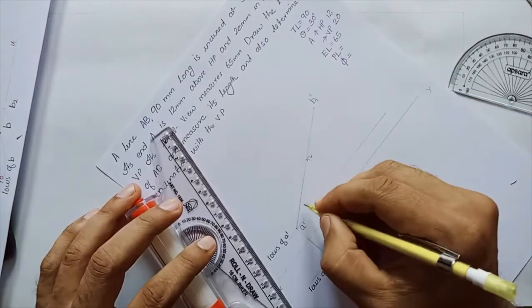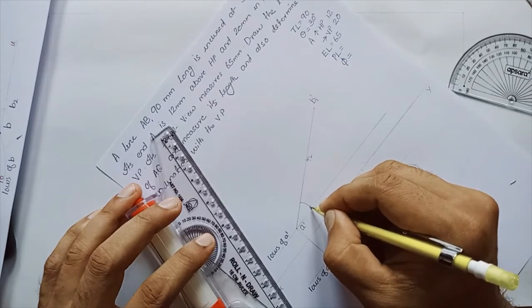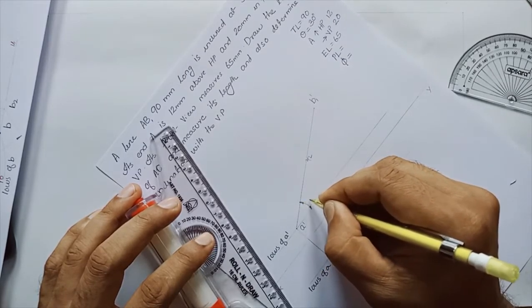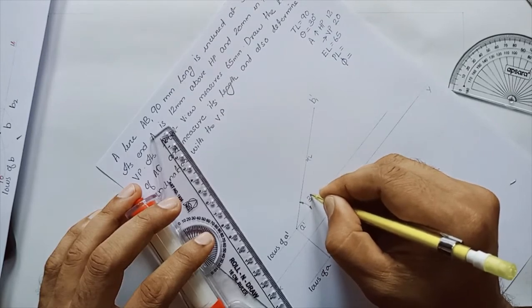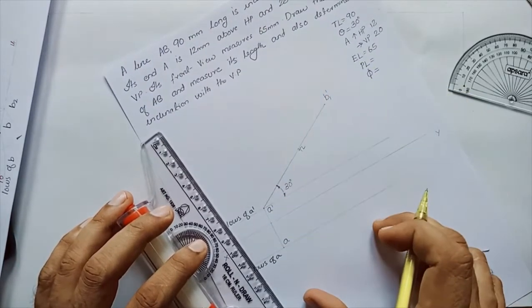So this is a true length line, and this inclination is 30 degrees. Now we shall mark this dimension also here. So this is 30 degree inclination with respect to the horizontal plane. And we shall draw the corresponding top view of this line also.